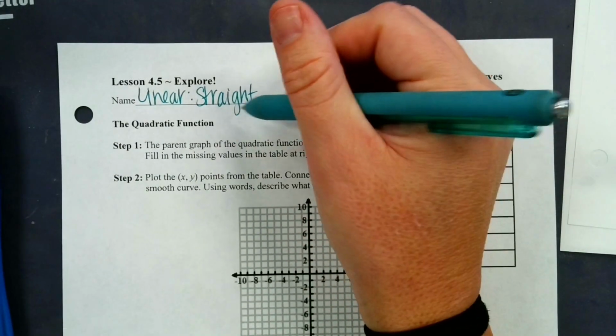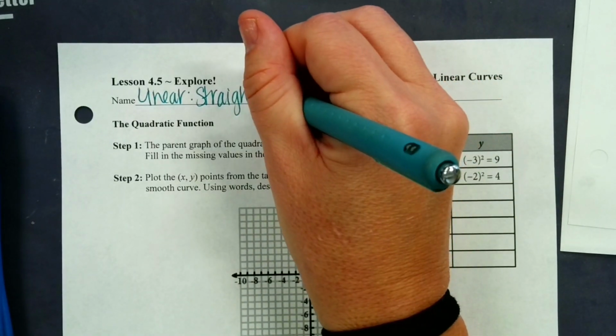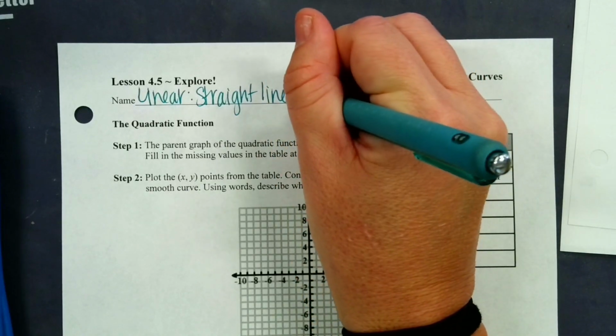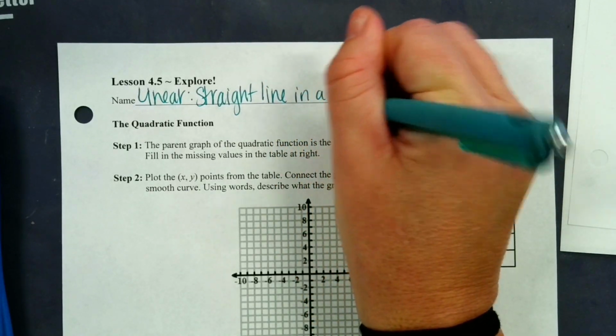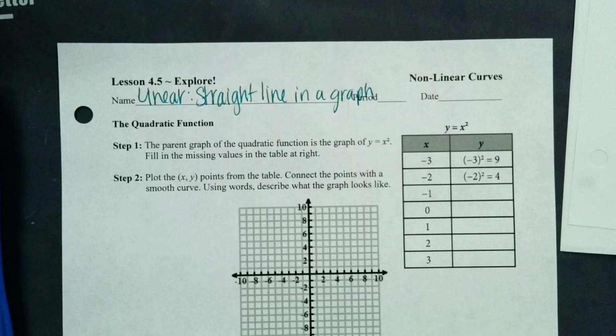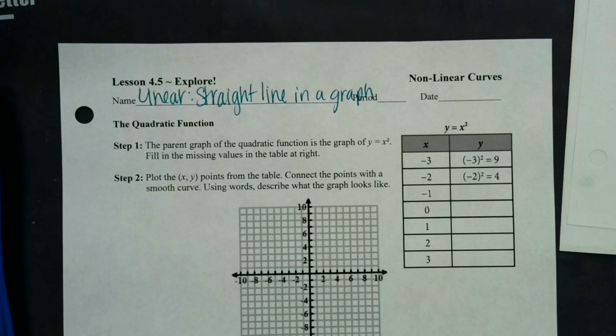Okay, linear in a graph is a straight line. So linear is a straight line in a graph. Your line has to be straight, okay? In a table, it means you're going up by a constant rate, and we're going to talk about that here in a little bit.